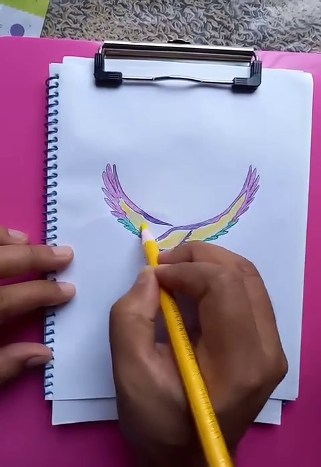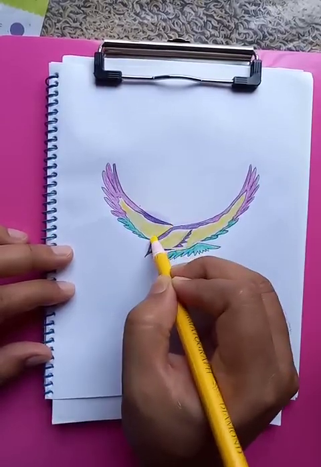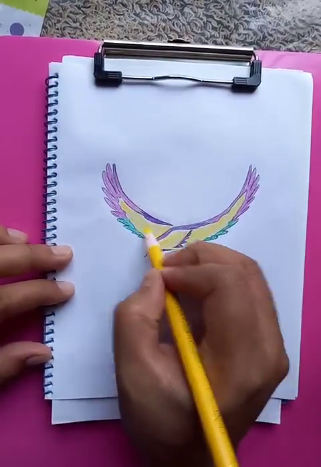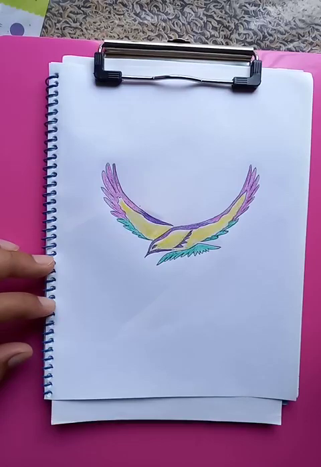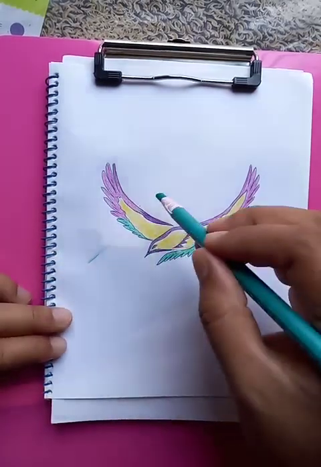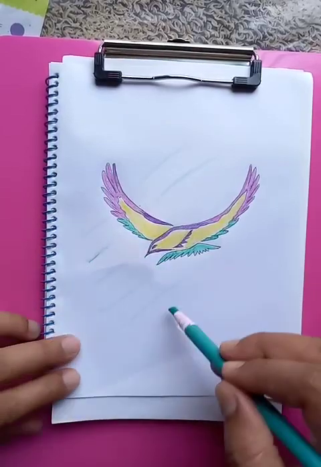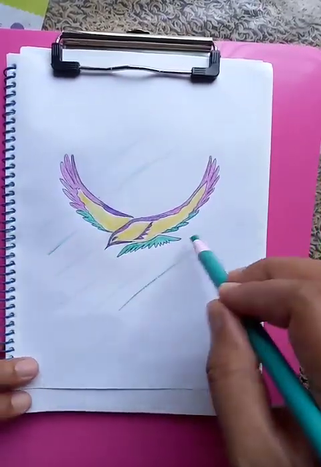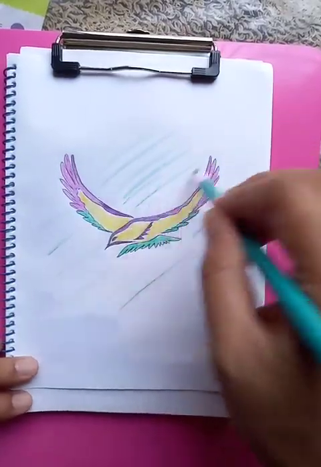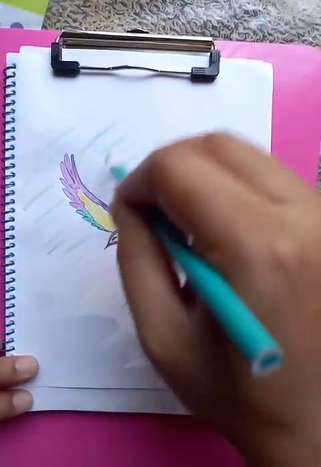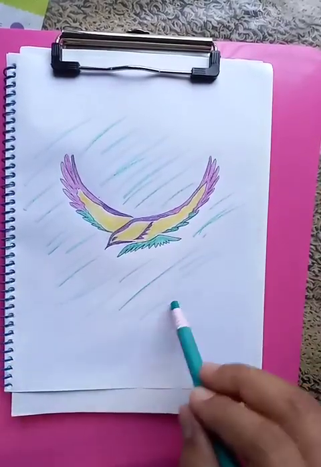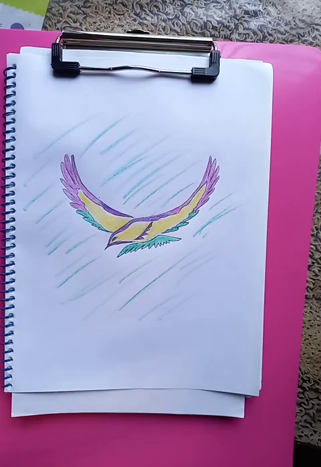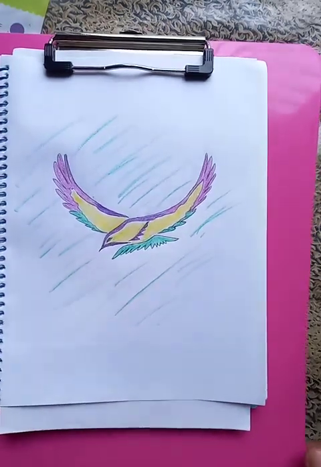So you can see the colorful bird flying in the sky. Very nice. Only a few strokes of blue we are going to put to show a dynamic effect while the bird is flying. So this is a nice presentation of the bird. You can see.